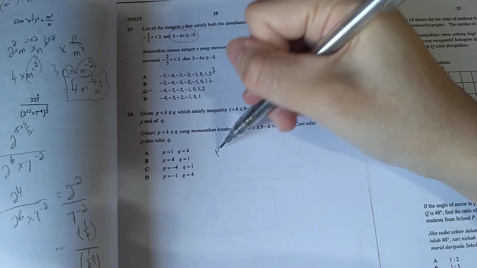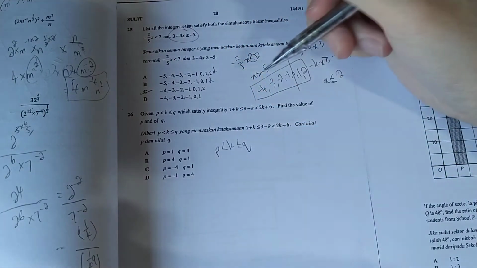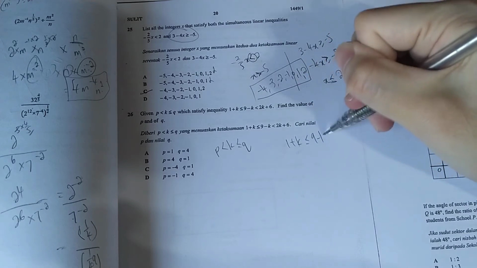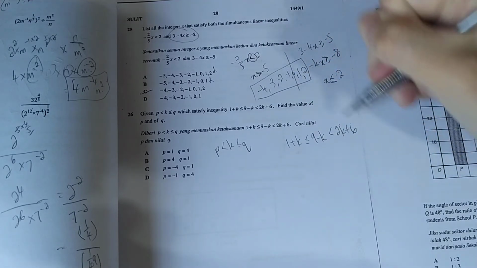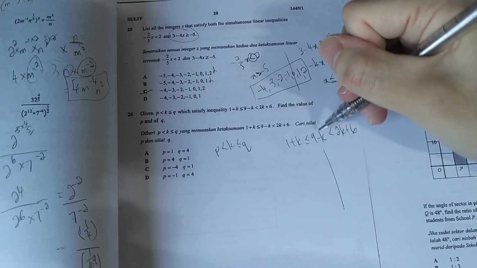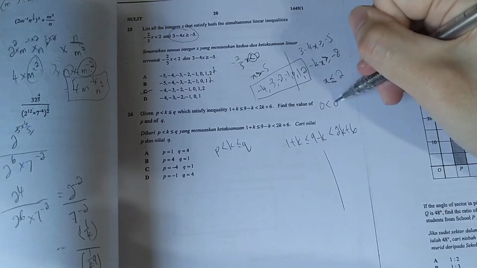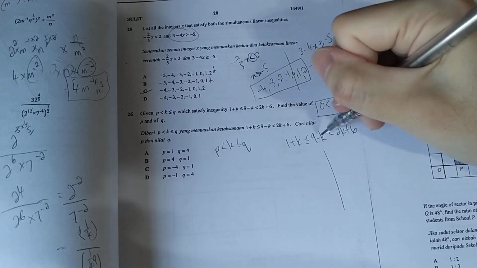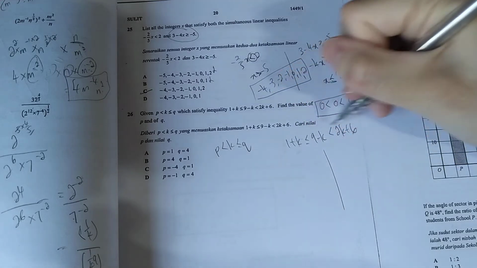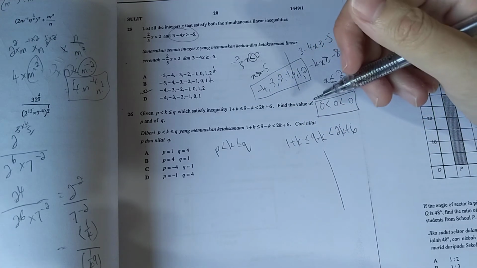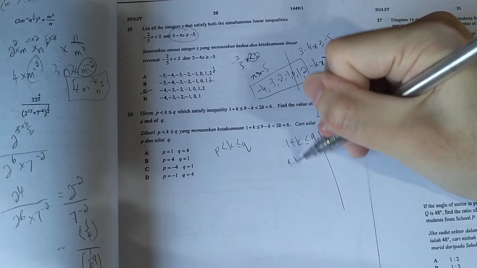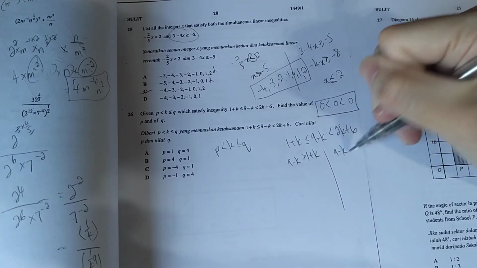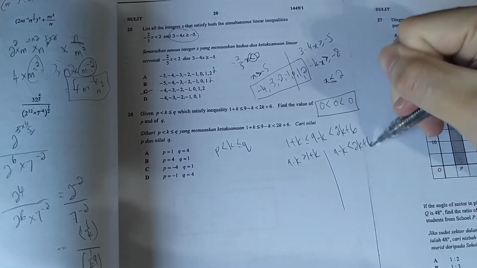Next, 26, P, K is in between P and Q like this, and then satisfies the inequality 1 plus K smaller than 9 minus K, and then smaller than 2K plus 6. Find the values of P and Q. When you see something smaller than something smaller than something, what does it mean? It means that 9 minus K is in between 1 plus K and 2K plus 6. That means in between. It means that 9 minus K has to be bigger than 1 plus K, but at the same time smaller than 2K plus 6. That's what it means.